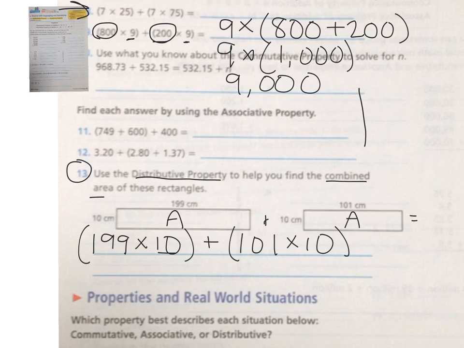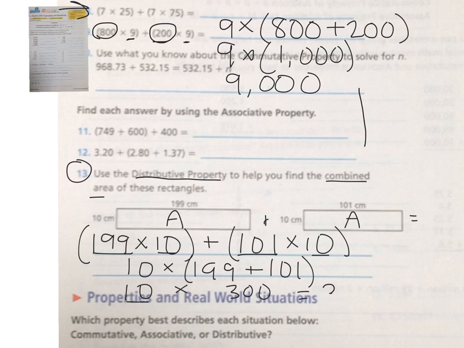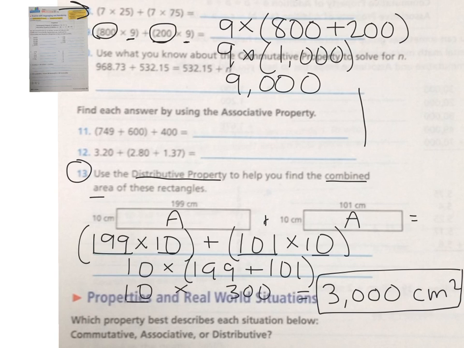Okay, so here we notice we have a 10 and a 10, so we can pull that out of our equation and multiply that by the other factors, which is 199 and 101. So I know if I take 1 away from here, that leaves me with 100, and if I add that 1 over here, that gives me 200. So 200 plus 100 is 300. And I want to multiply that by 10. Now we know multiplying by a power of 10, we add that 0. So this is going to end up with a total of 3,000 centimeters squared, and that would be your final area. So see how quickly you can do that in your head if you're able to use these properties to help support you. It's really incredible what your brain's capable of.